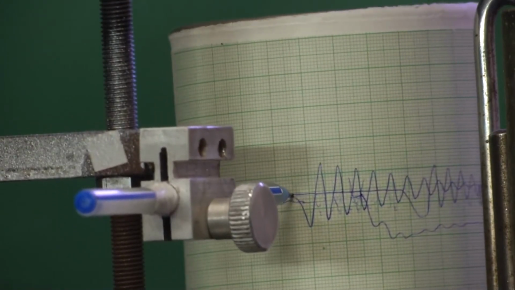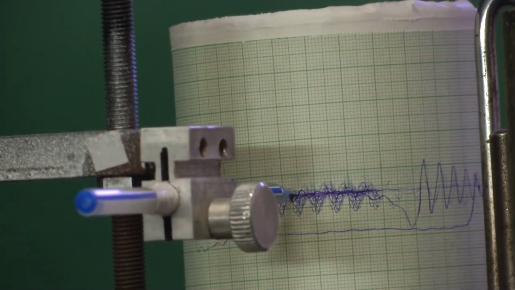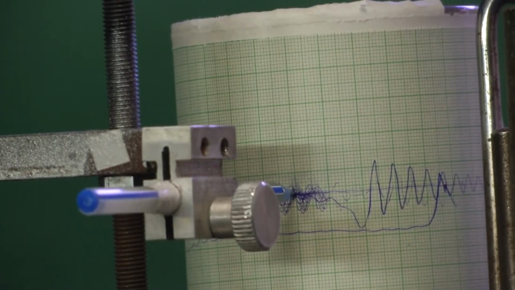Okay. So, that is the way practically one can do the measurement of the vibratory damping.